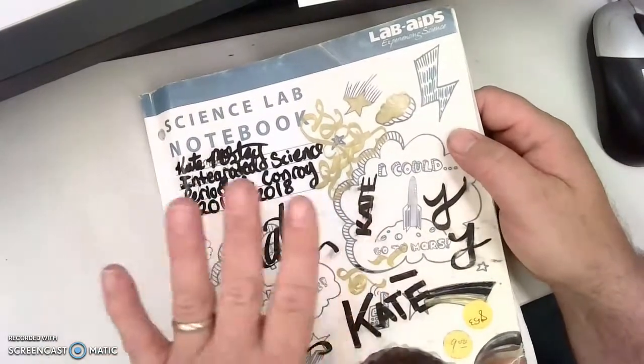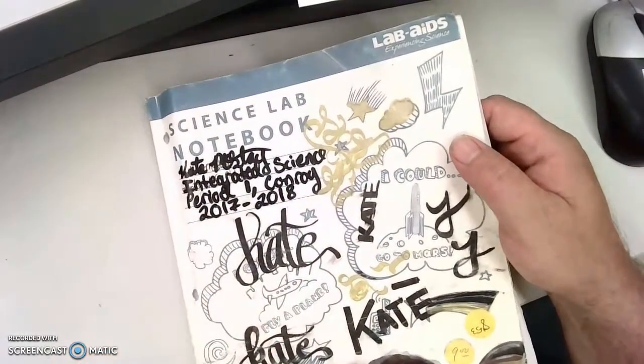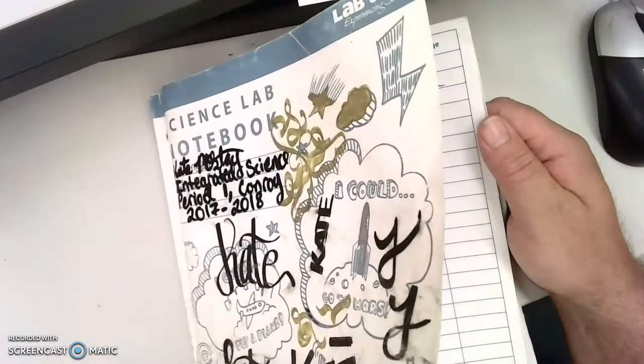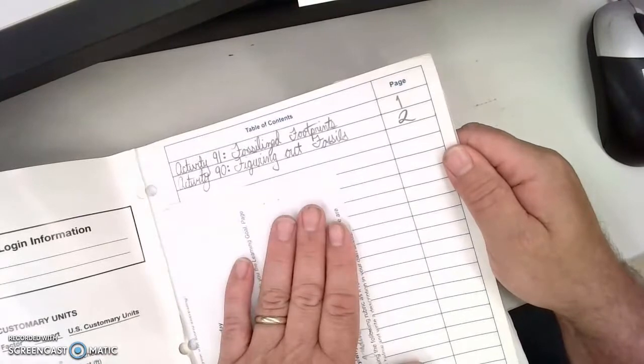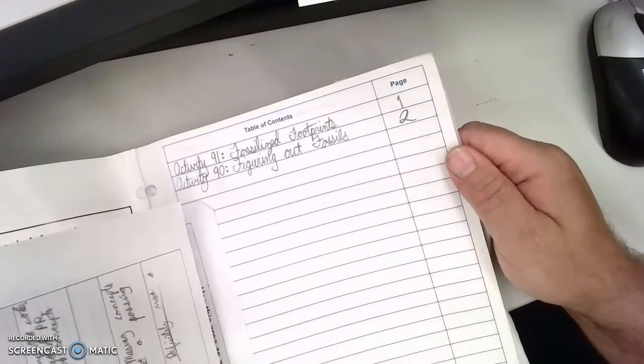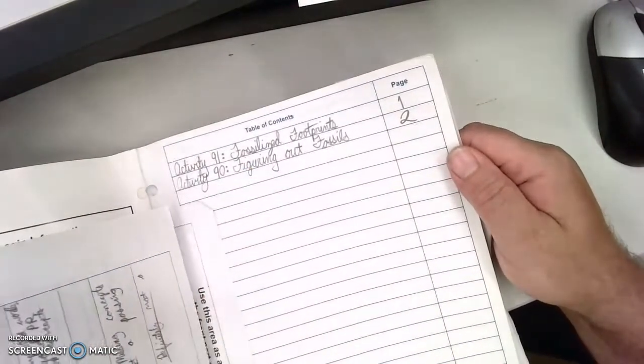You can draw it, write on it, it's yours. This is all of your hard work. It does have an area for table of contents. So I'm not a stickler on that. You can decide if you want to do table of contents or not.